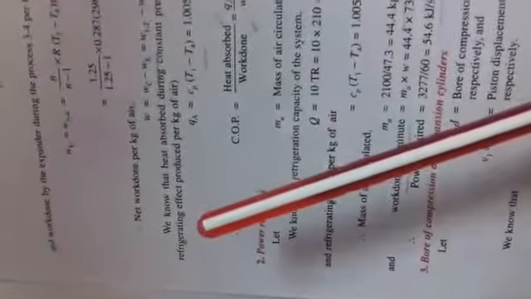Now we know the heat absorbed during the constant pressure process 4-1, that is the cooling effect per kg of the air. Refrigerating effect produced will be QA, that is Cp into change in temperature T1 minus T4, because T1 minus T4 is the cooling effect. Cp and T1, T4 we already know, so we have calculated 47.3 kilojoule per kg. That is your work done. So COP, heat absorbed upon work done, QA upon W, 47.3 upon 73.8, 0.641 is the answer.